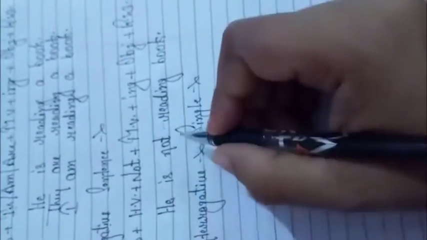Then interrogative. Here also we will learn about two kinds of interrogative sentences, single and double. First of all, we will learn about single interrogative. As in present indefinite tense, single interrogative has a single sign of being interrogative, and double interrogative has two signs of interrogation. So for showing the single sign of being interrogative, we will just use the helping verb before the subject.